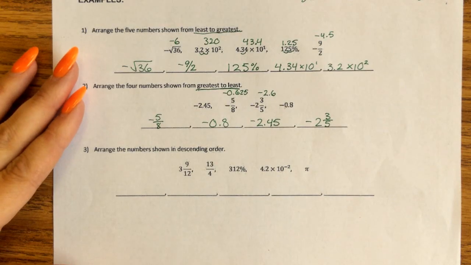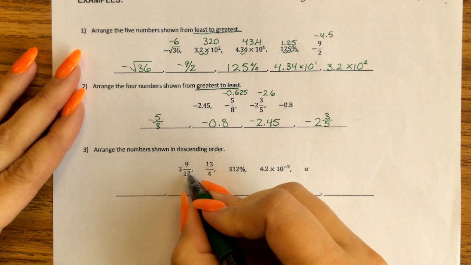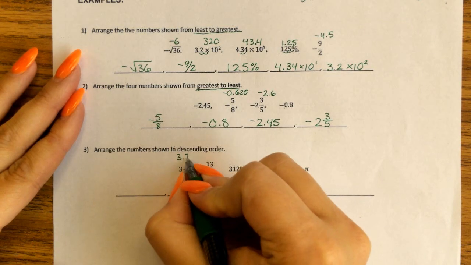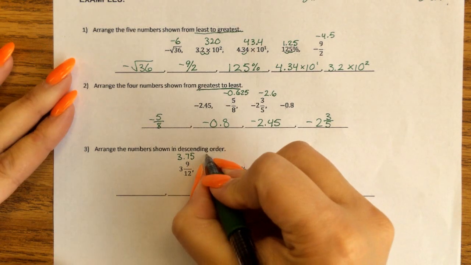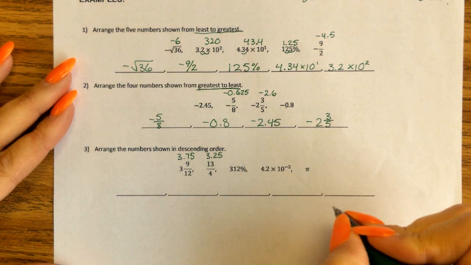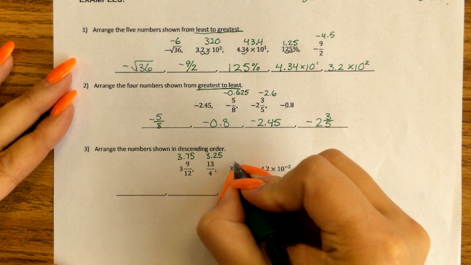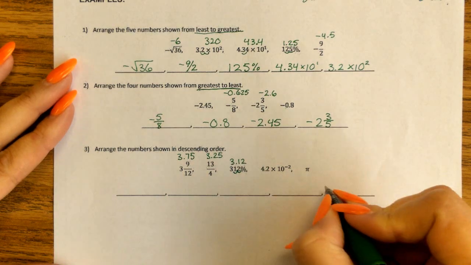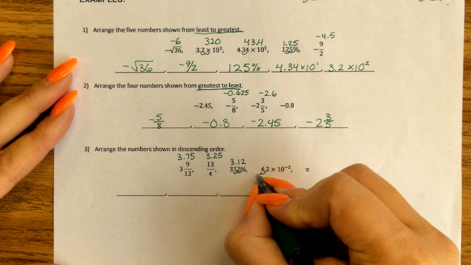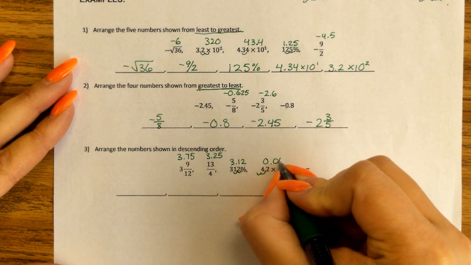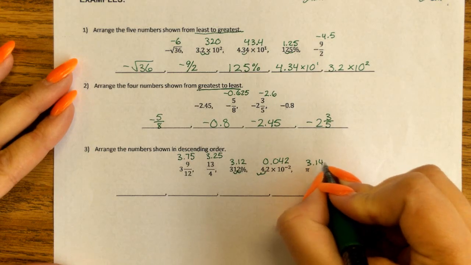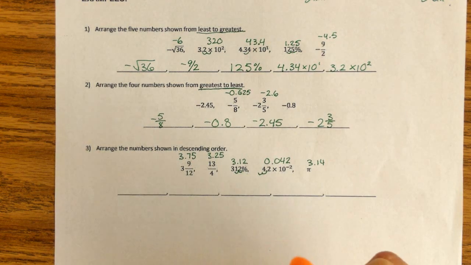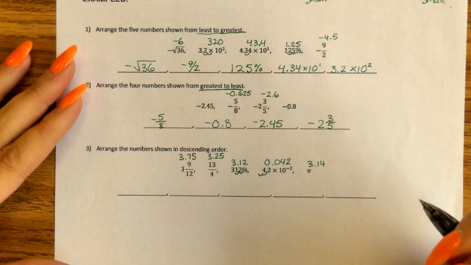Last one. So 3 9/12 is 3.75. 13/4 is going to be 3.25. Move this over 2 times to get 3.12. Move this over 2 times to get 0.042. And pi is 3.14. It goes on forever. I'm just going to leave it there because we don't have anything that goes beyond there.